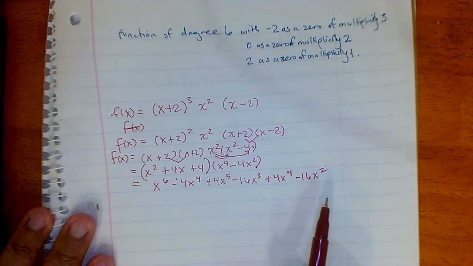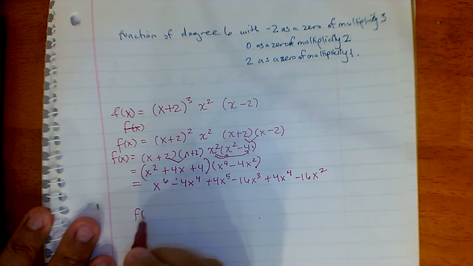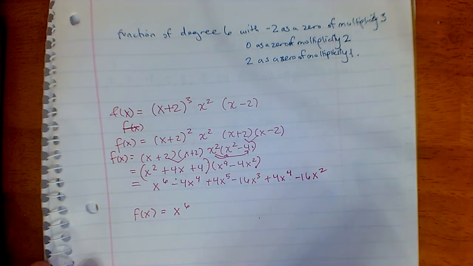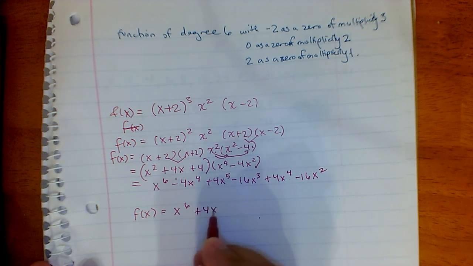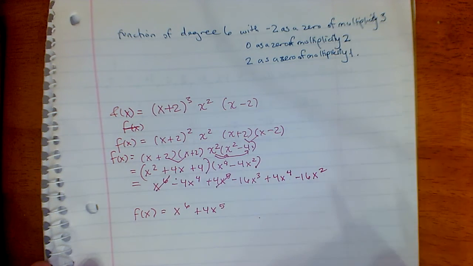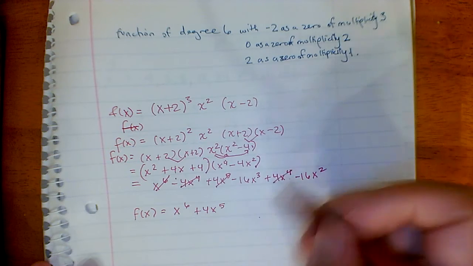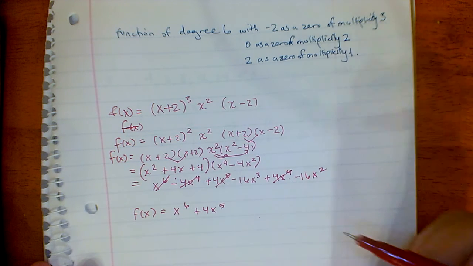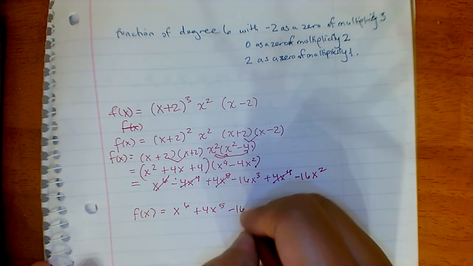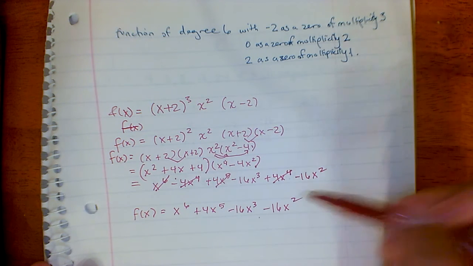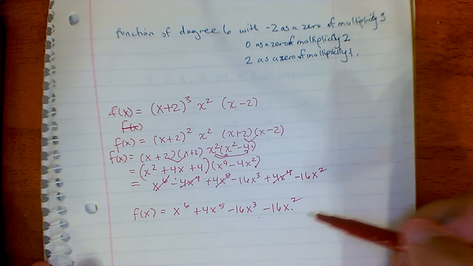Now I need to clean this up by combining my like terms. So my function is going to equal x to the 6th. I have 1x to the 5th term, so plus 4x to the 5th. So I've taken care of these two. I like to cross them out as I go so I don't forget anything. -4x to the 4th plus 4x to the 4th. Those x to the 4ths cancel each other out, and we're just not going to see them here because they're exact opposites. So there'll be no x to the 4th term here. Minus 16x to the 3rd minus 16x squared. So this would be our overall resulting polynomial.